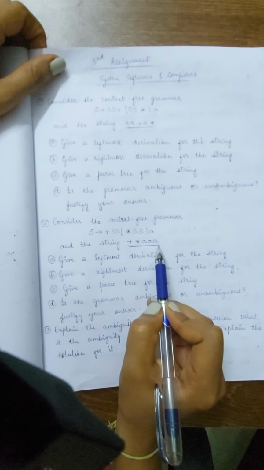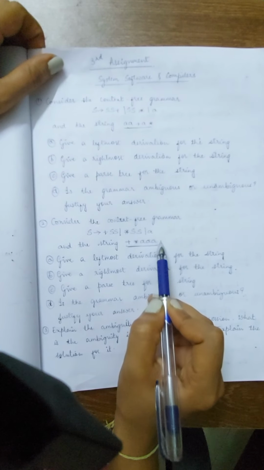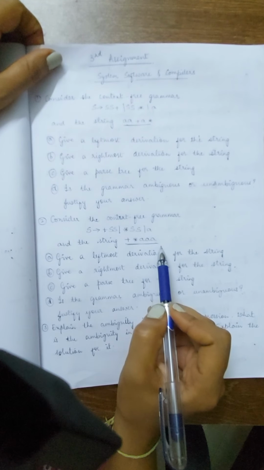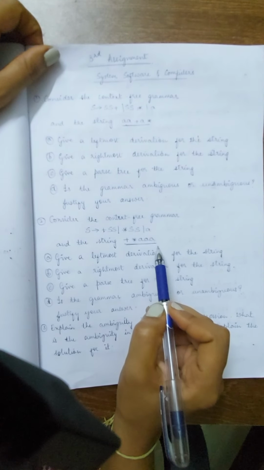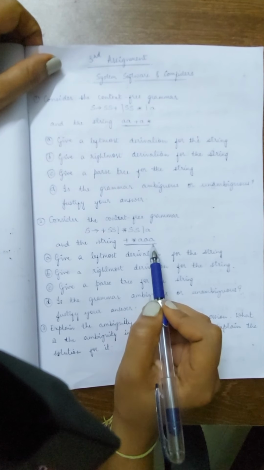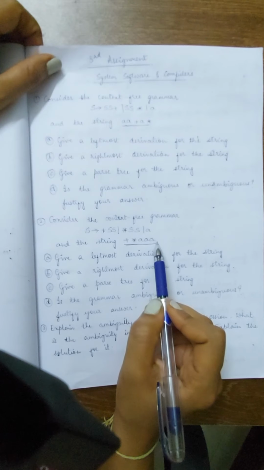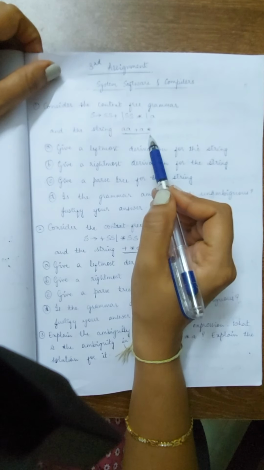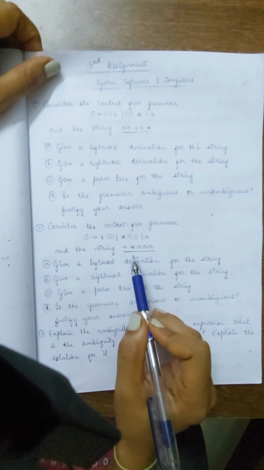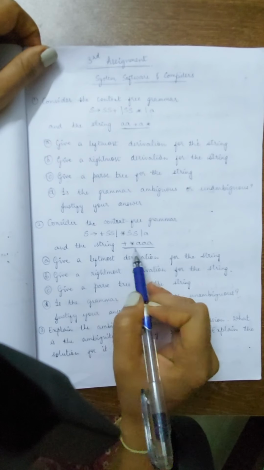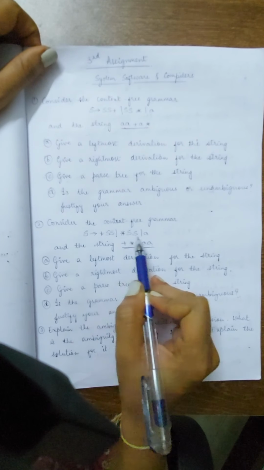The question might be asked in this way also: this grammar produces what type of derivation? Okay, the question can be asked in this way also. At that time you should tell that this produces an infix expression and this produces a postfix expression. Okay, so let us start solving this question. So this is the input string that has been given and this is the grammar.